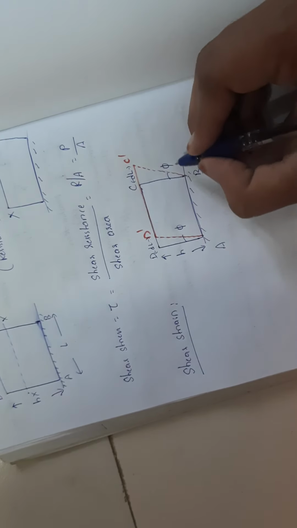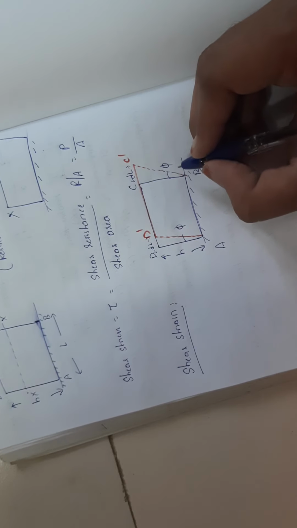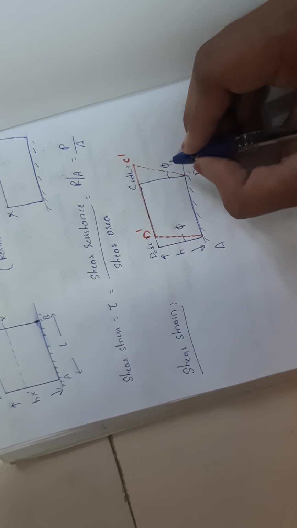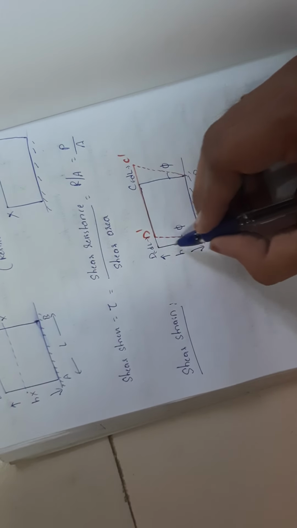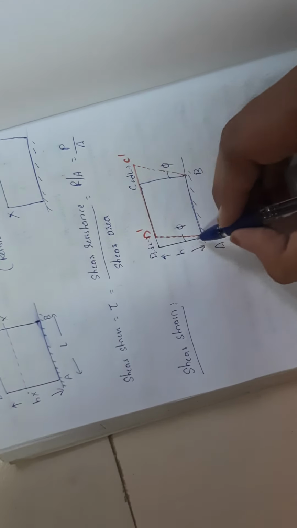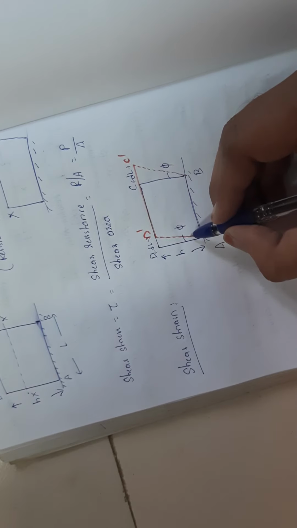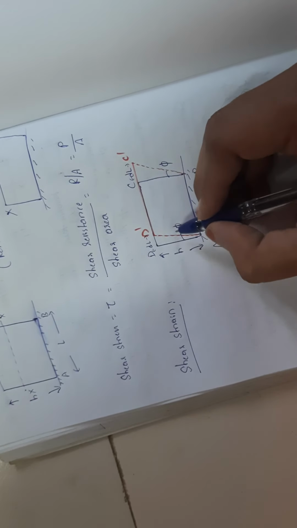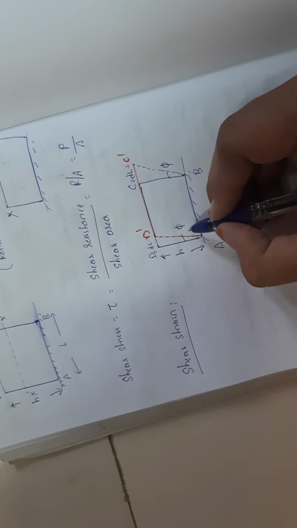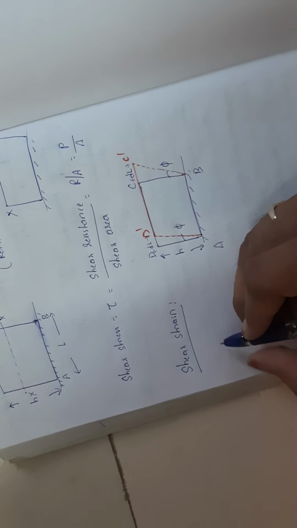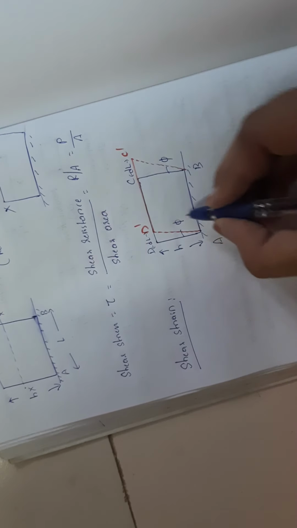Shear strain, as I told you, is the angle between the original line and the deformed line. You have to find out how much this angle is. Now you see the triangle.